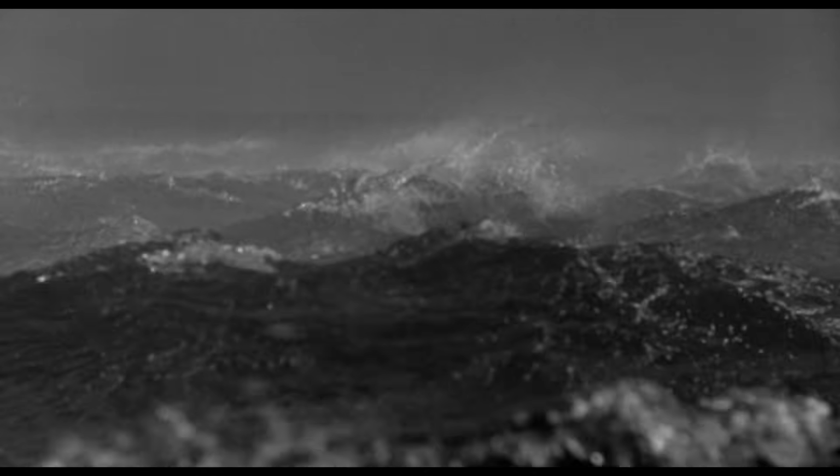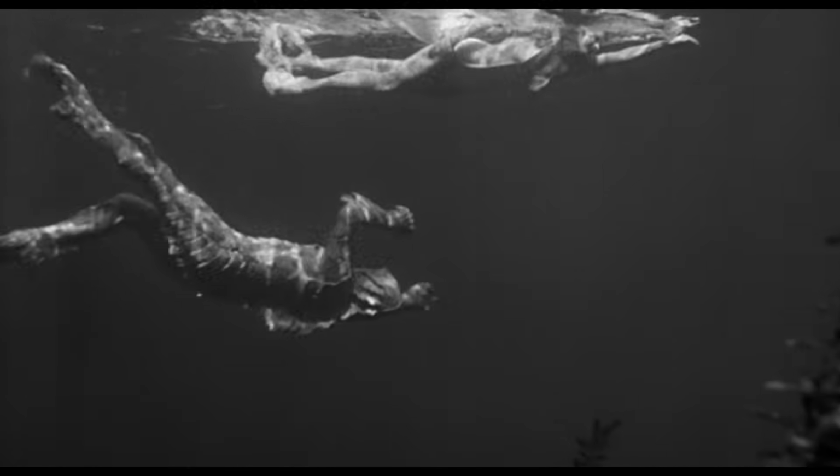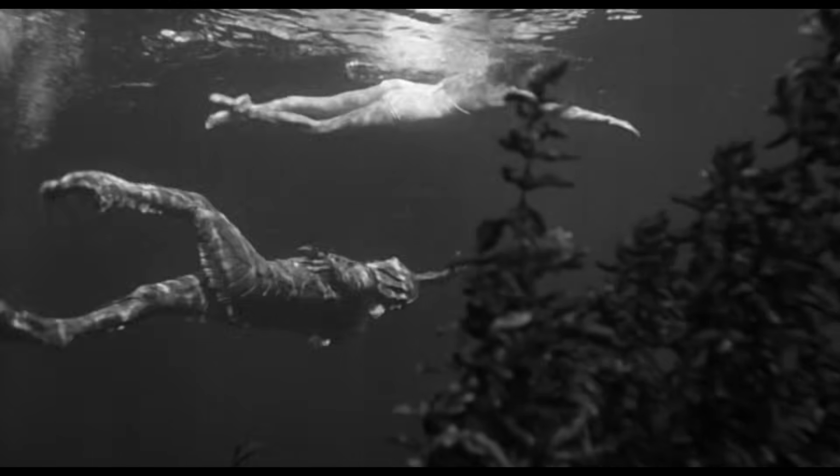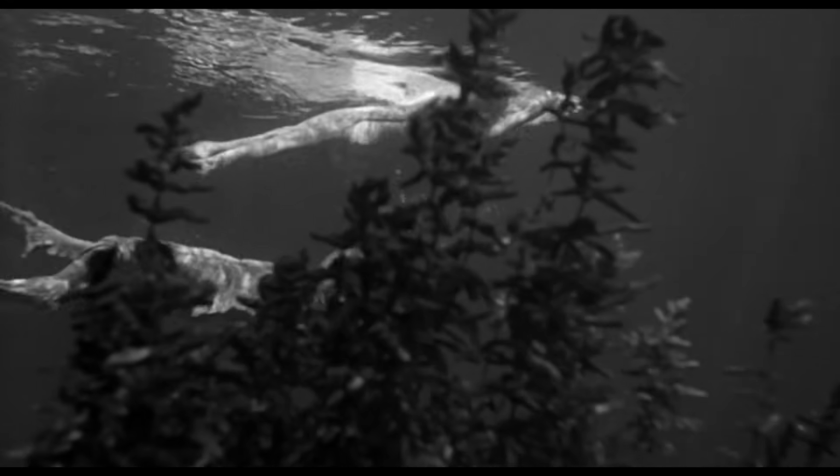Almost gave me some Twilight Zone vibes, which is never a bad thing. I also could have seen this as part of an old-school Disney nature documentary or something. While the underwater cinematography was great, my favorite sequence in the film was when the Gill-Man bursts into flames.